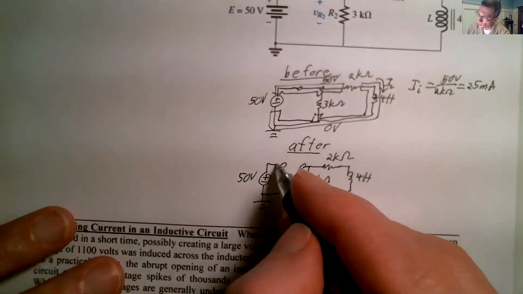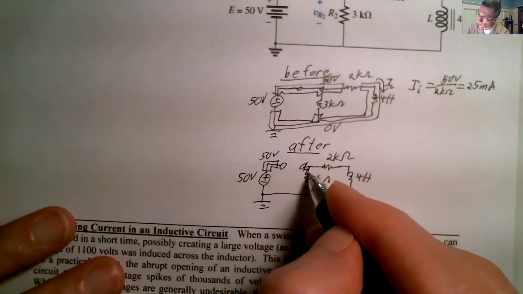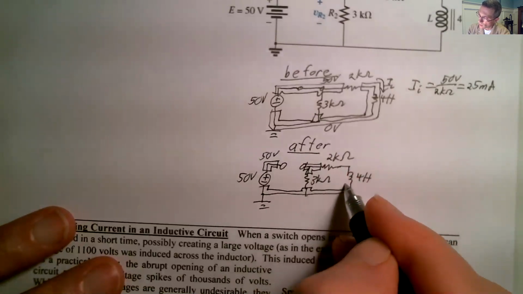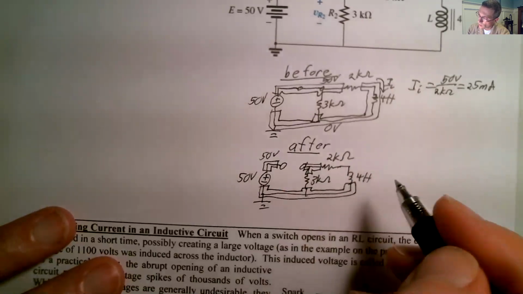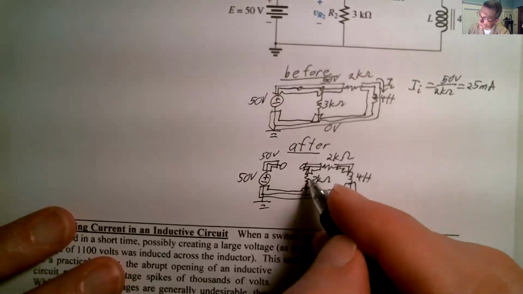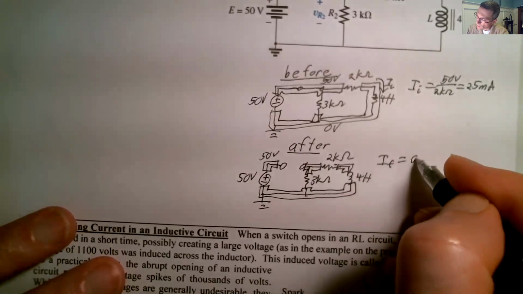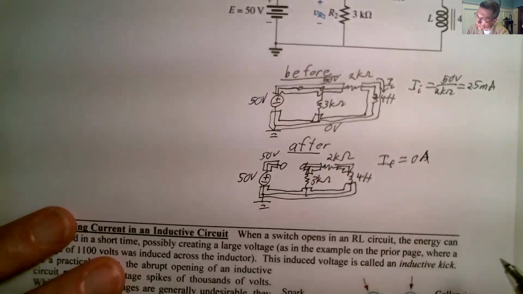Now in this case, this one is 50 volts. This one, we don't know. But what we do know is that, all right, so that's our nodes. We could close that, but there's no source over there. So we know based on that that I final is going to be 0 amps, because there's no source, nothing connected over here.